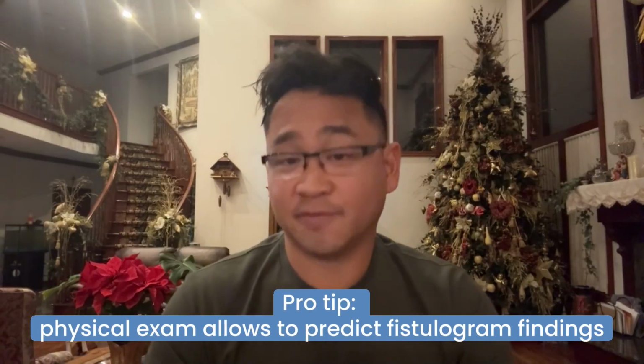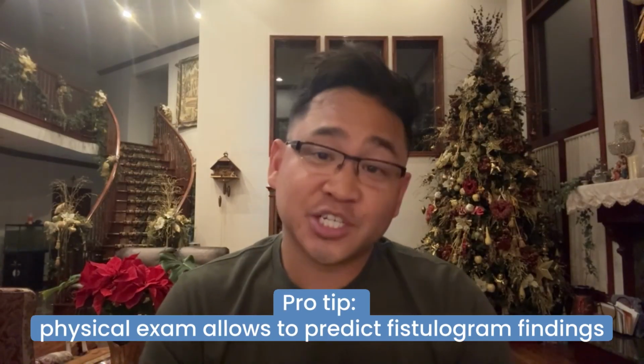Now, one thing I do want to mention is that a lot of these findings that you will see on the fistulogram when you are in the procedure can be predicted based on the physical exam. So, when a patient comes in, you want to get as much information as possible. You want to see what kind of fistula or graft it is. You want to know how long they've had it for. You want to know how it presents when you palpate and auscultate the fistula, and that'll give you an idea of what to expect.